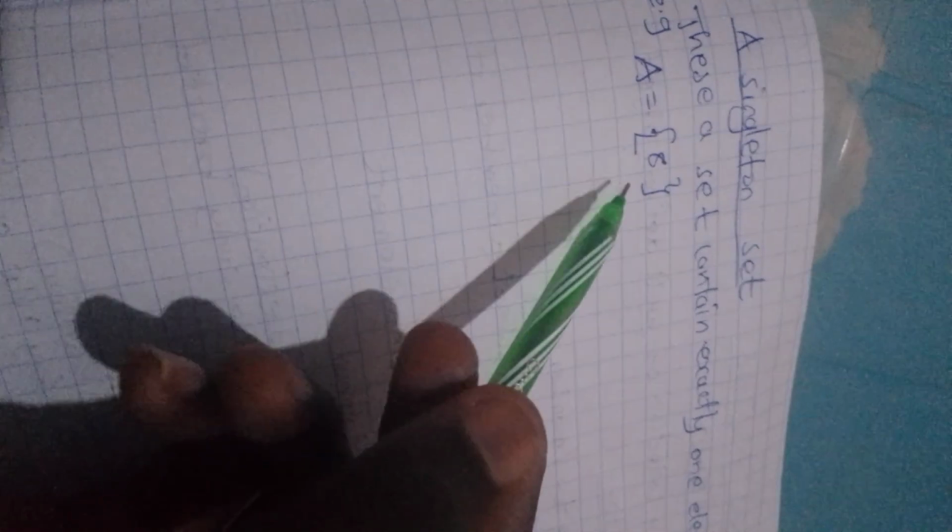It contains only one element, which is 8, in the curly bracket. It's a singleton set.